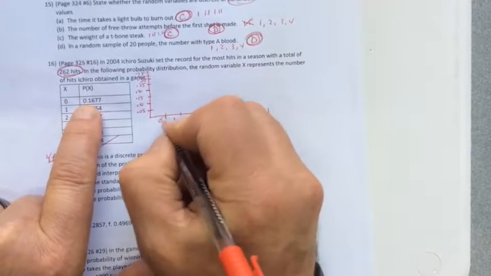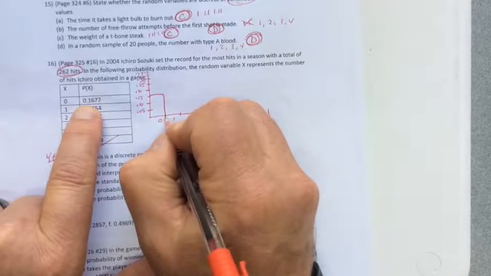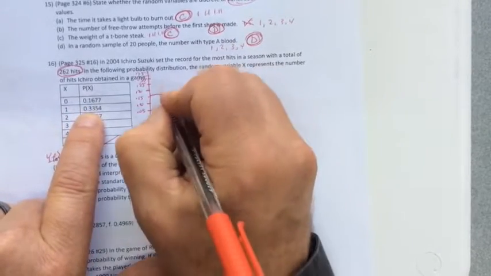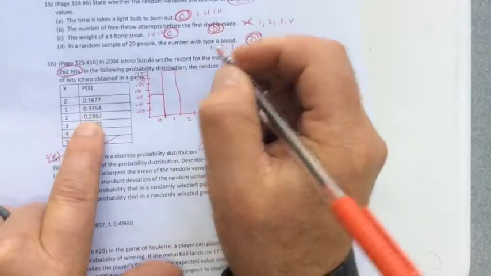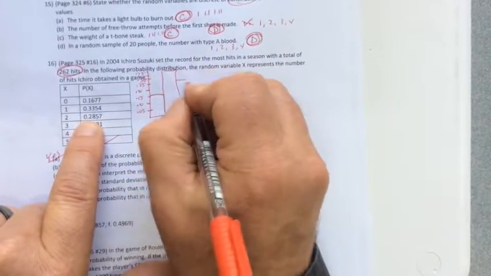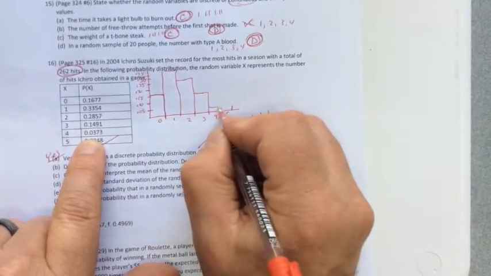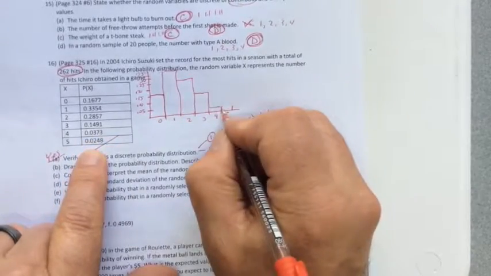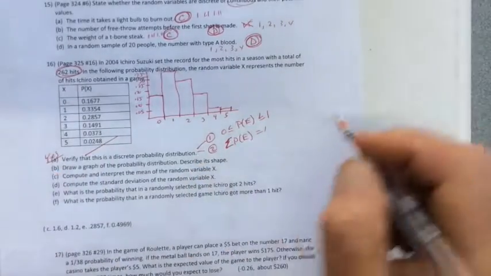So 0 hits goes up to 0.16. 1 hit goes up to 0.33. 2 hits goes up to 0.28. 3 hits goes up to 0.14-ish. 4 hits up to 0.03. And 5 hits 0.02. Something like that. So there's the graph of the probability distribution.